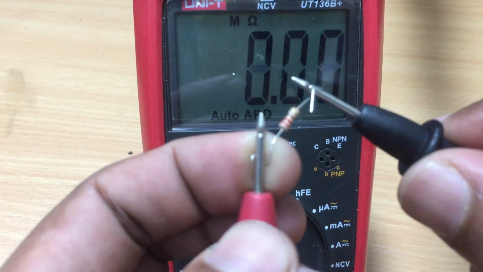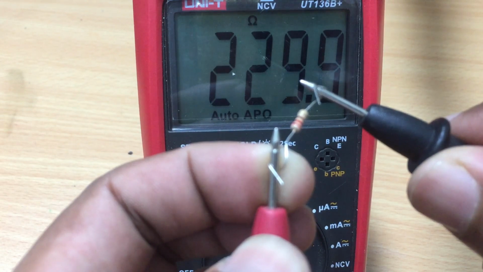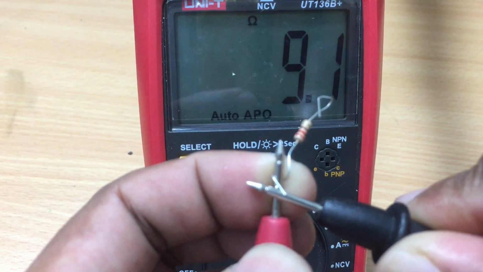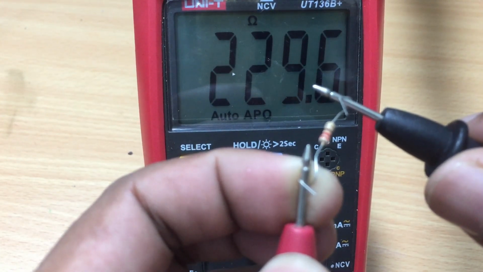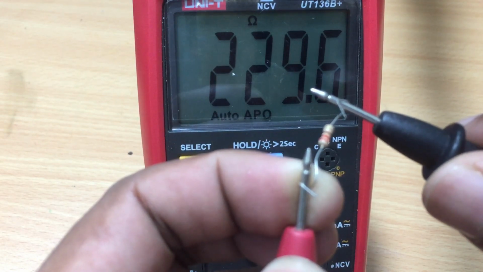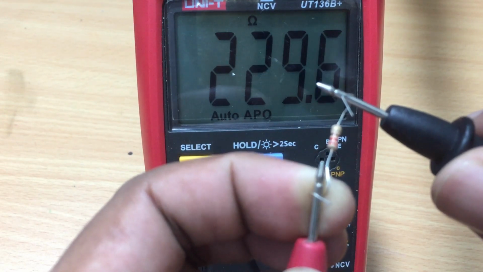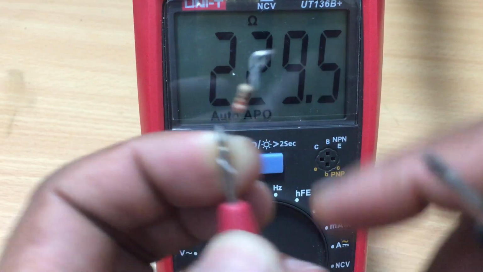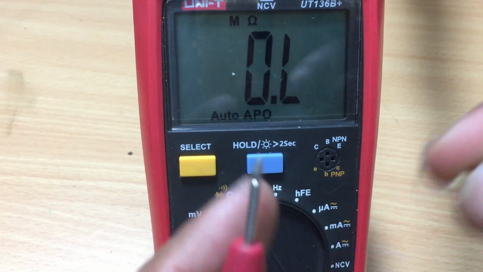So when you check these, 229.9, you have to reduce by 9.1. When you reduce it by 9.1, this is almost 220.5 ohm. So I think this reading is very accurate, or the value of the resistor is correct.